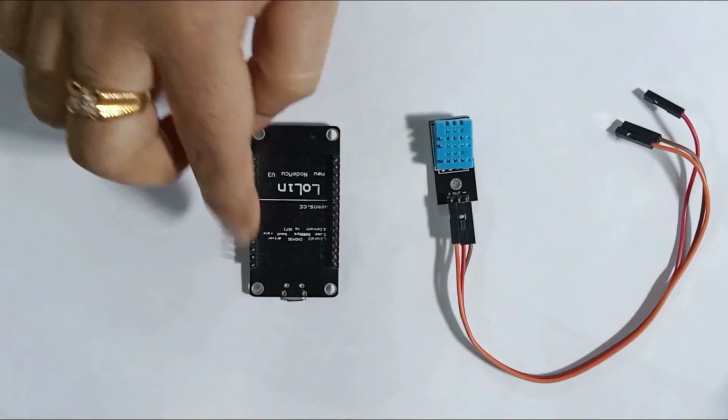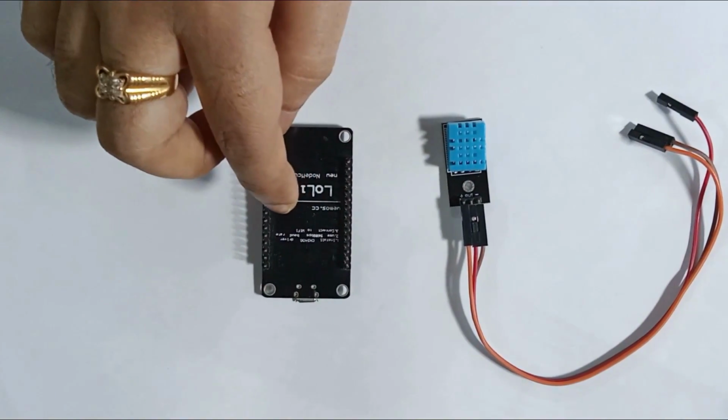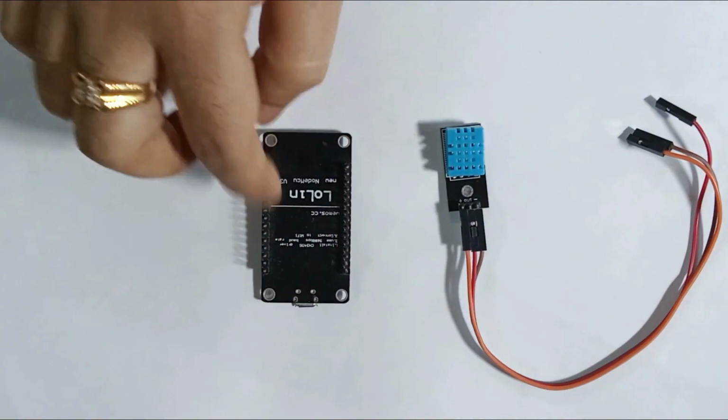Here, I already told you that this board has 17 GPIO pins. So these are some of the GPIO pins.